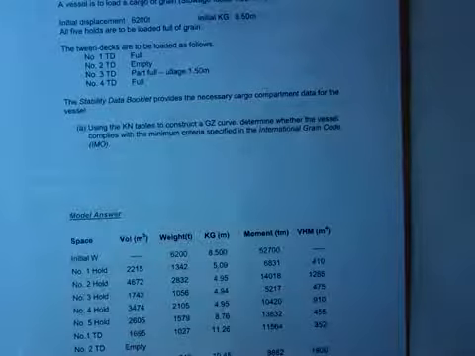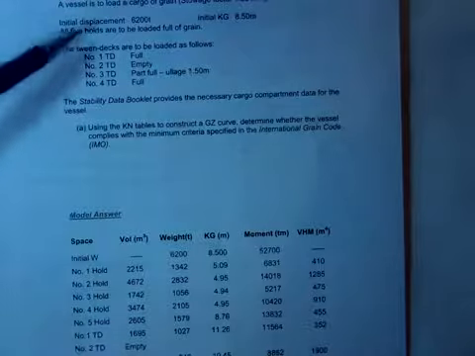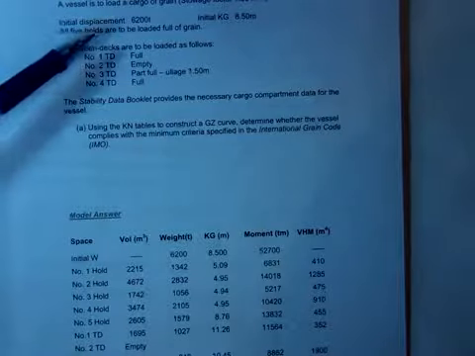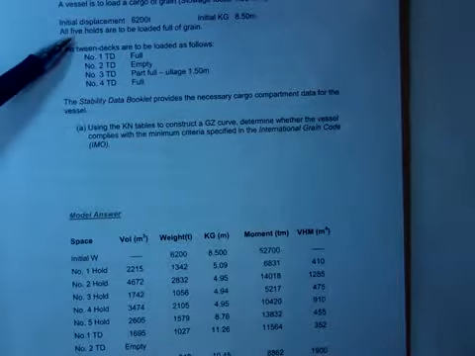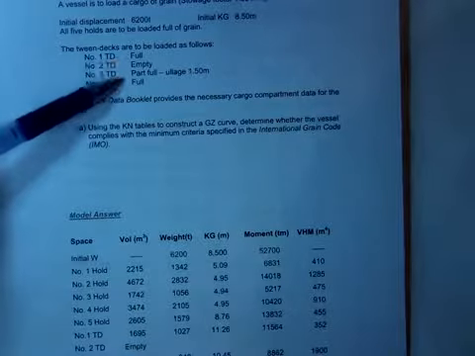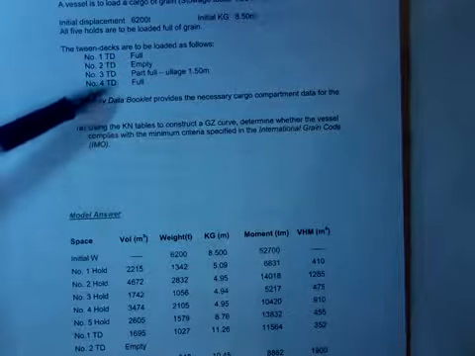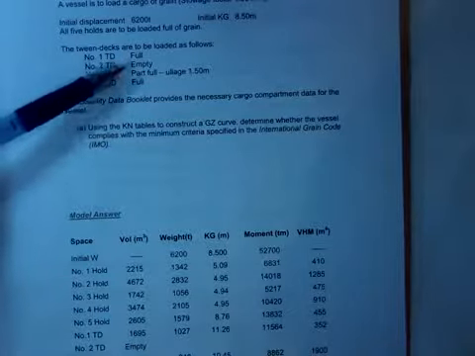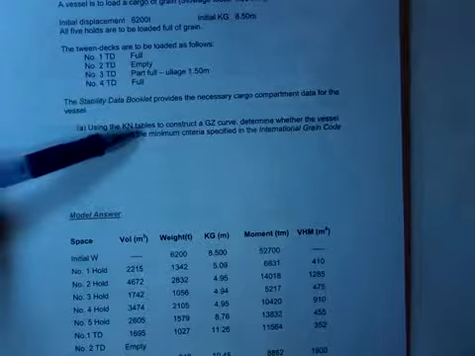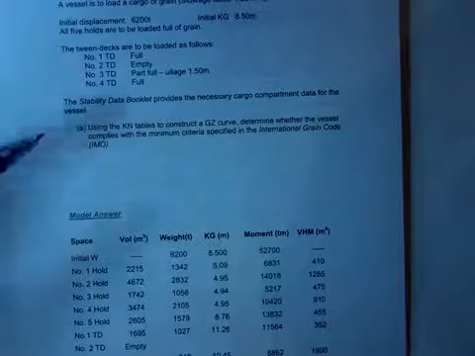Okay, we'll have a look at a grain problem here where we're given the stowage factor of the grain and our initial displacement in kg. We're going to load all 5 lower holds full, and then the tween decks are going to be loaded as mentioned here. The stability data booklet provides the necessary information for these holds. Using the KN tables to construct a GZ curve, determine whether the vessel complies with the minimum criteria specified.